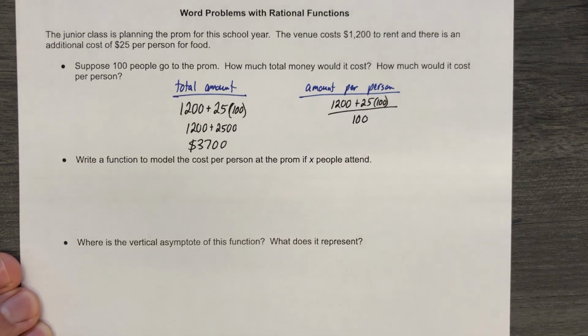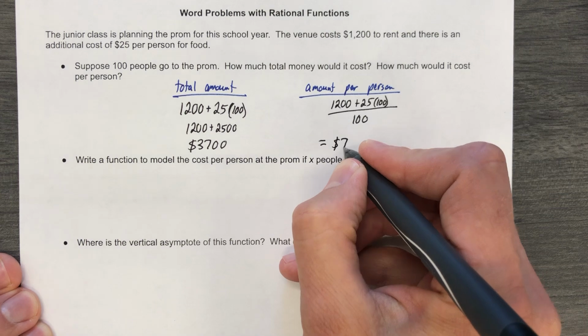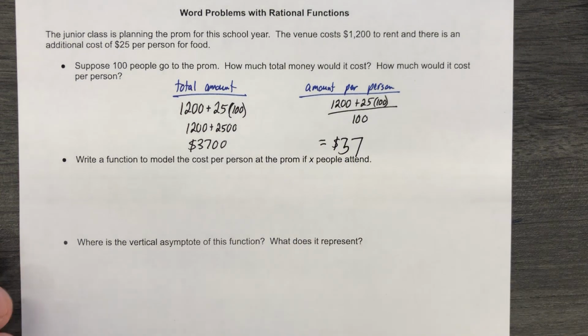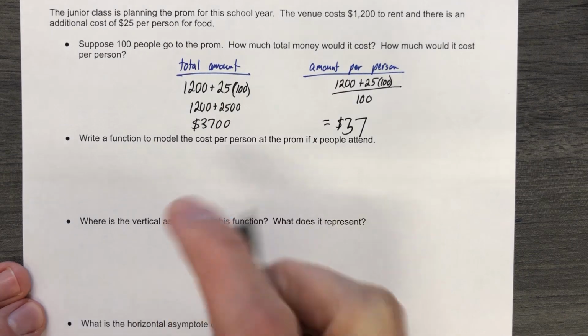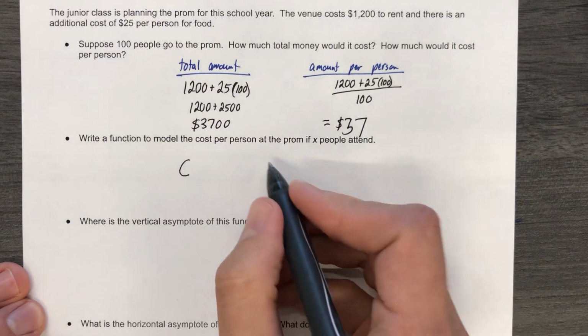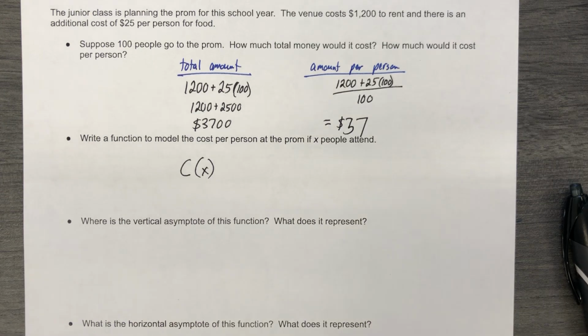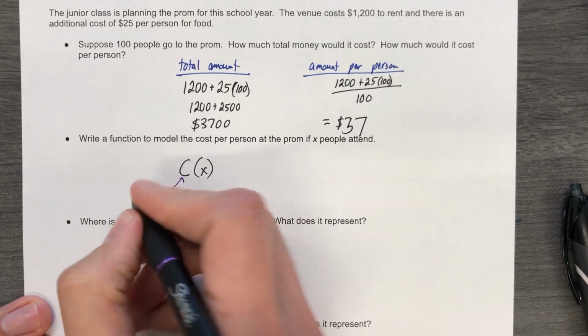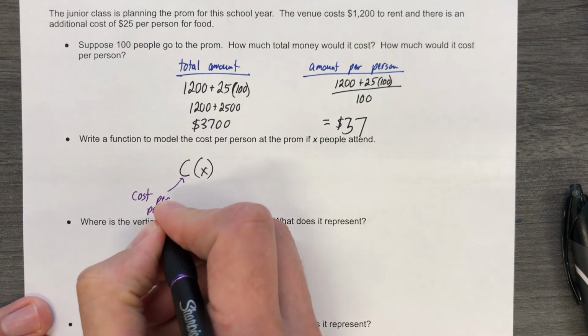But if we write it like this, then when we get to the next problem, you'll see the structure of it. And this would be 37. There we go. That's an awkward looking 3. $37. Okay, write a function to model the cost per person at the prom if x people attended. So this C of x is going to be the cost per person.